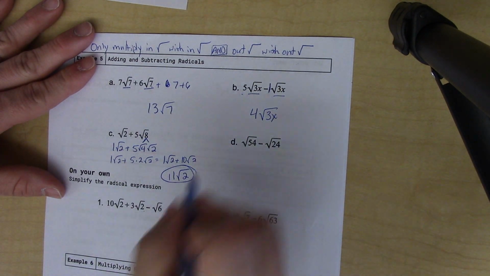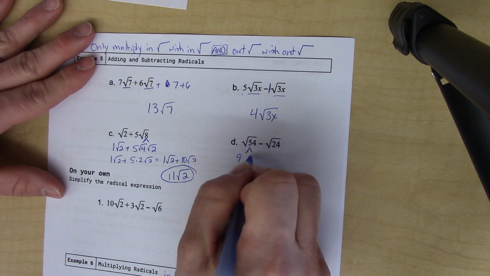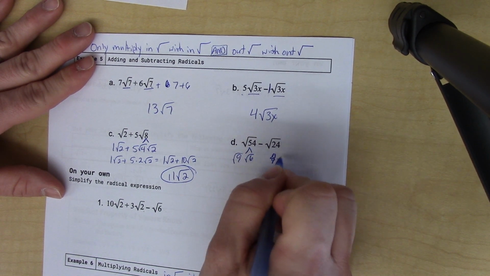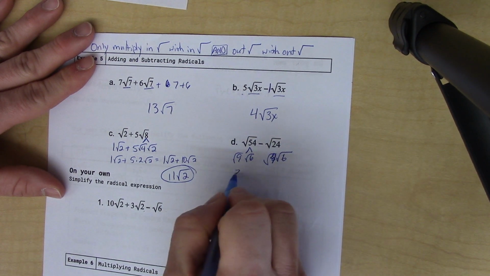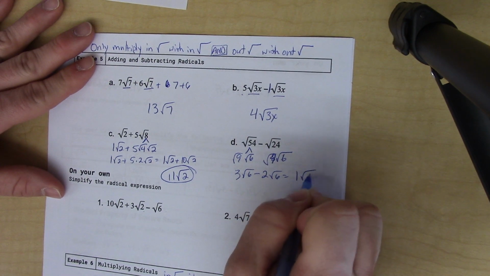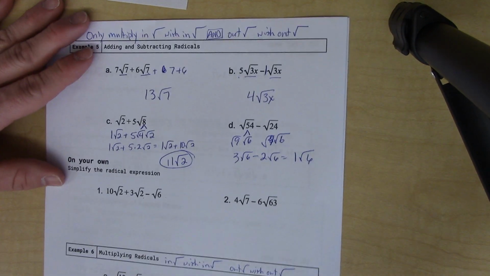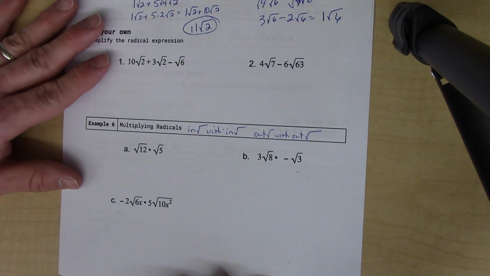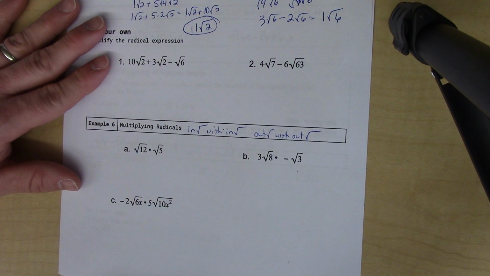So from there, I could break up the next one into 9 times 6 and 4 times 6. And I get 3 square roots of 6 minus 2 square roots of 6, which is 1 square root of 6, right? Okay, I'm not going to do too many in a row, but then remember on these other problems, you multiply what's inside with inside and what's outside with outside, and then you reduce from there.